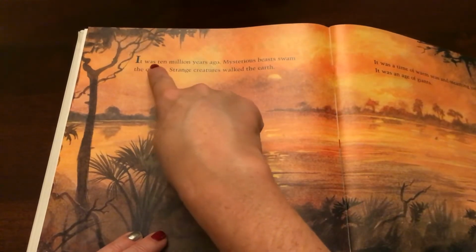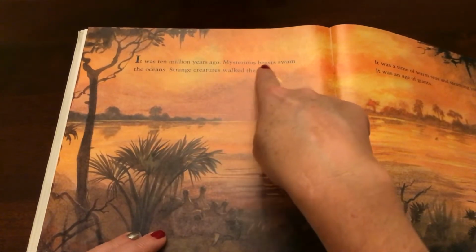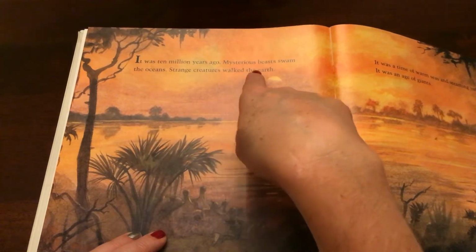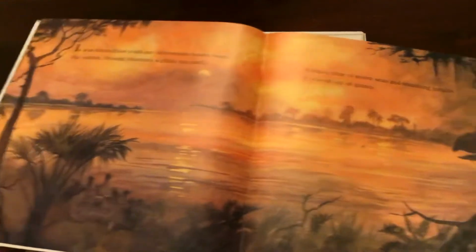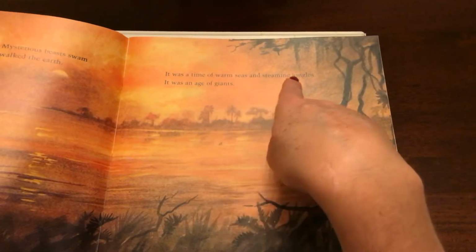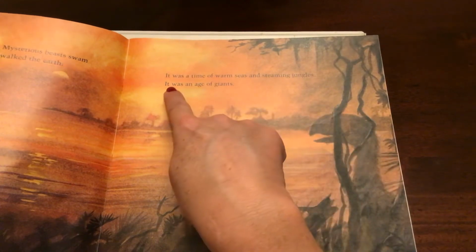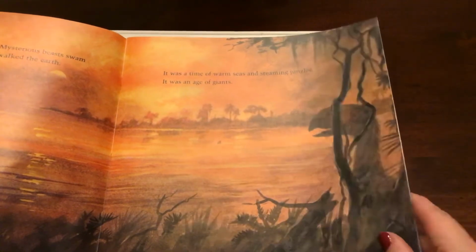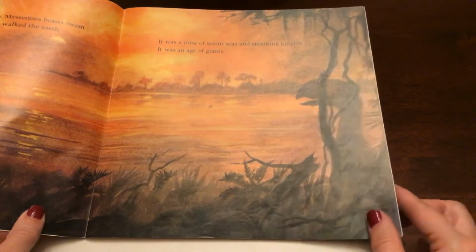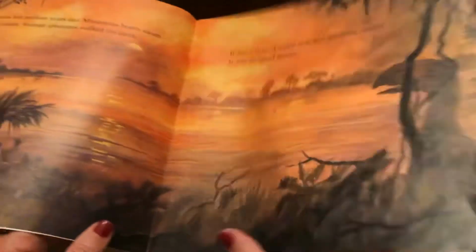It was 10 million years ago. Mysterious beasts swarmed the oceans. Strange creatures walked the earth. It was a time of warm seas and steamy jungles in an age of giants. It's kind of hard to get the whole thing in there.